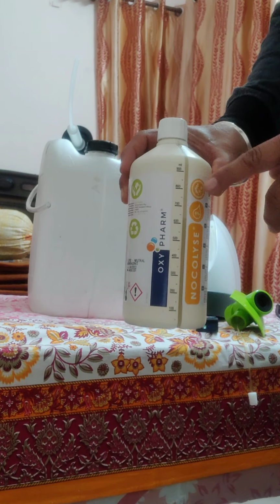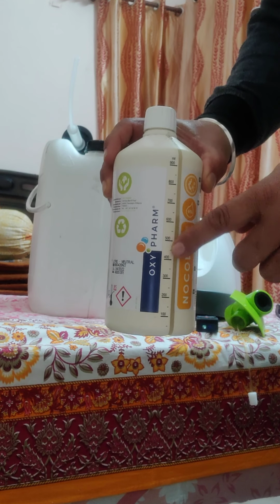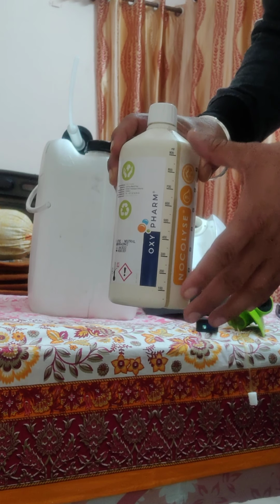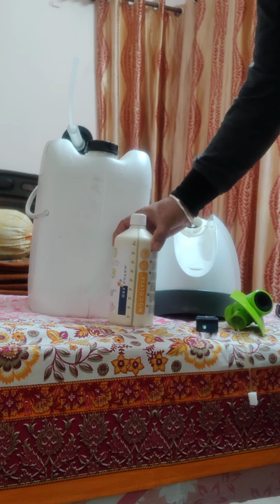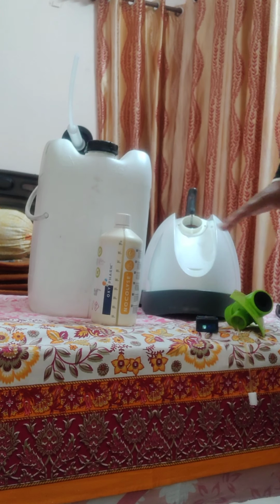You can see the measurements mentioned on the bottle in ml: 100 ml, 200, 300, 400. You can see it is very transparent. You can see how much is being consumed in every use. This will help you in using the appliance more accurately.